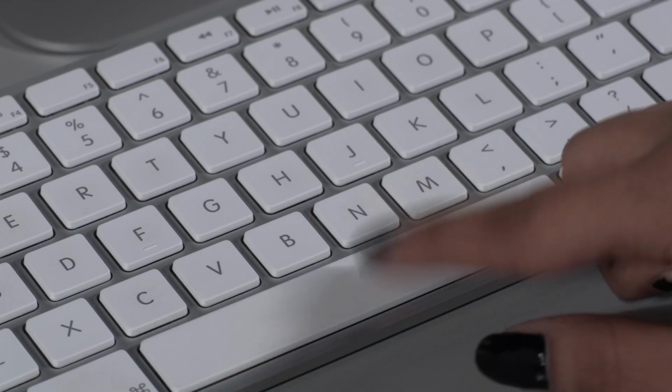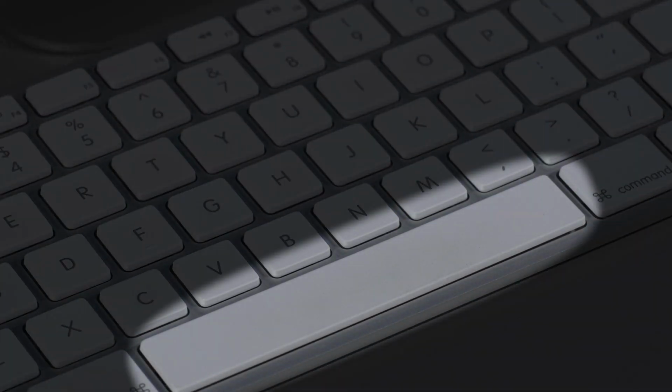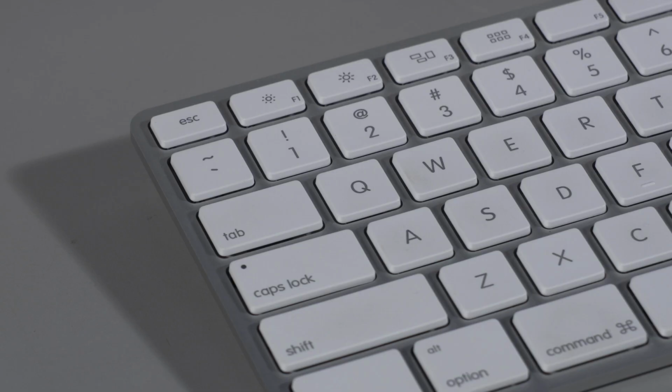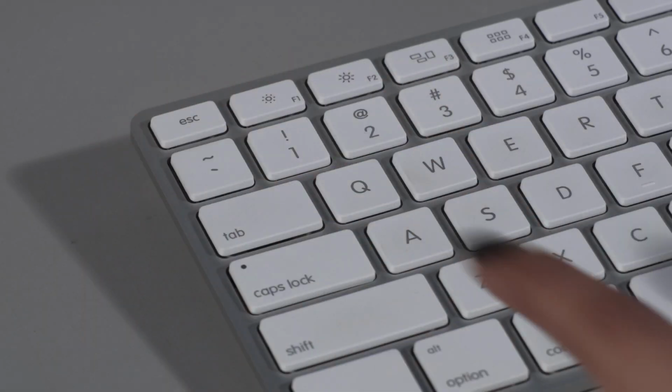To start and stop the playback, use the spacebar. To return to start for the next take, use the Home key. To exit full screen, press the Escape key.